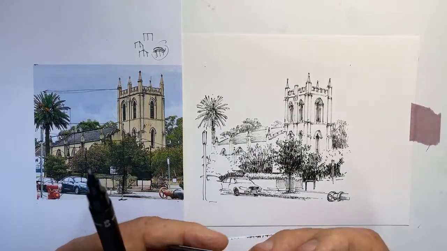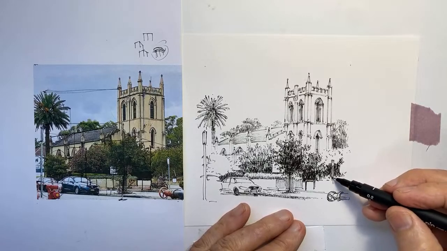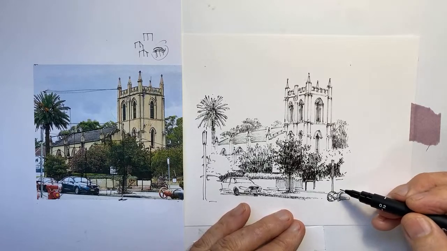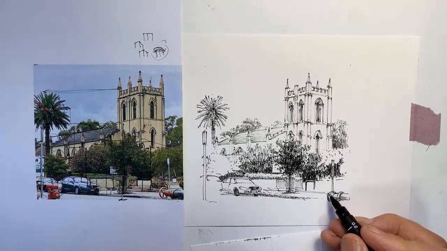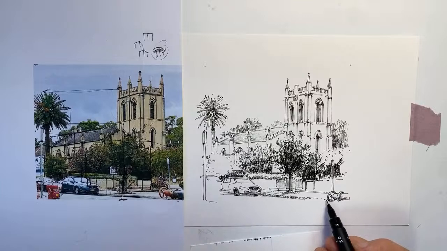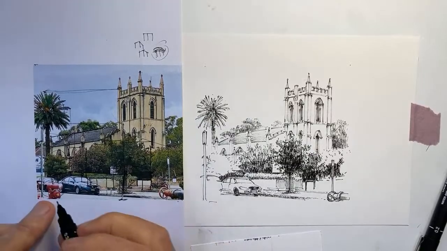Oh, it's my 0.2. I can do that at least. And now we'll try on this side.